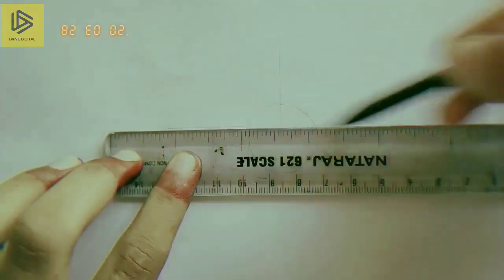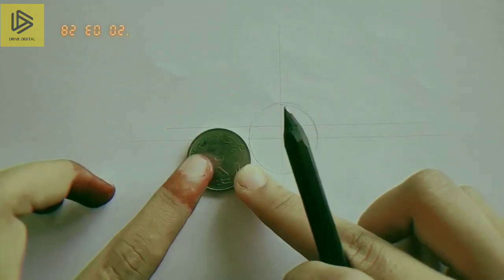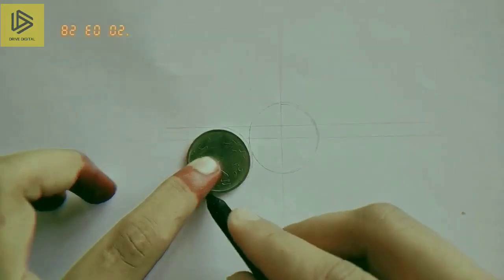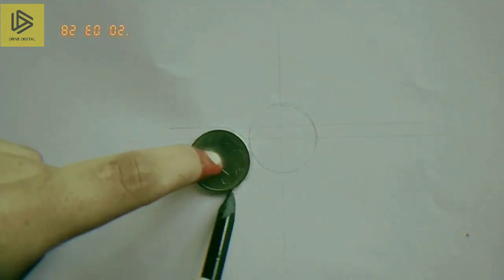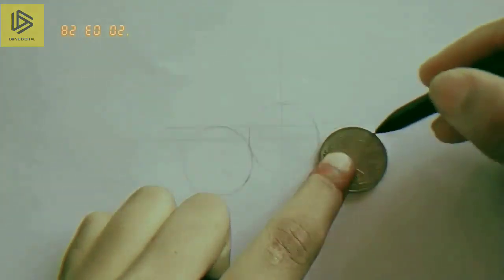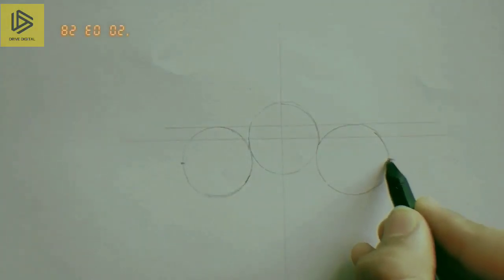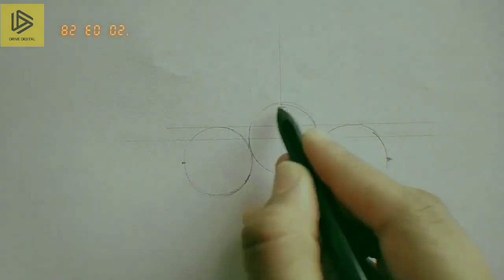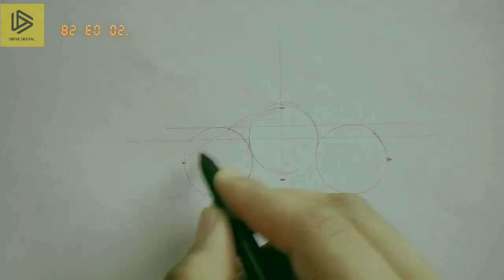Now we will mark a parallel line to the horizontal line. Here we draw 3 similar circles. Now mark the middle of the circle and join the points.